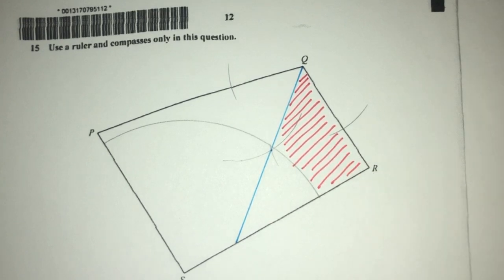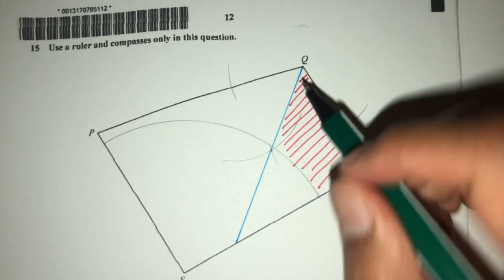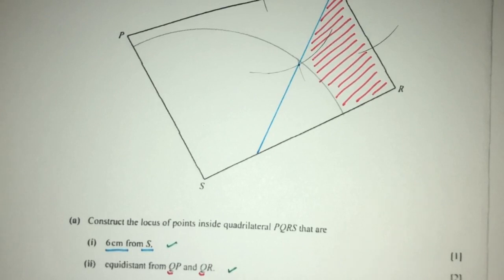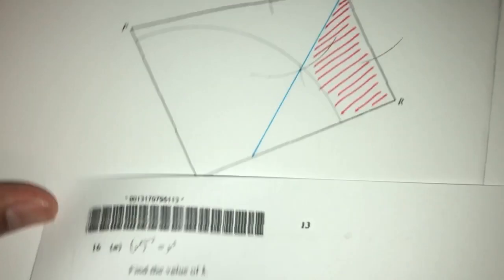Okay, so that will be your answer for part B. Again, there's no need to have dotted lines or broken lines for those 2. That is okay. It doesn't really matter. That will be question 15. Let's move on to question 16.